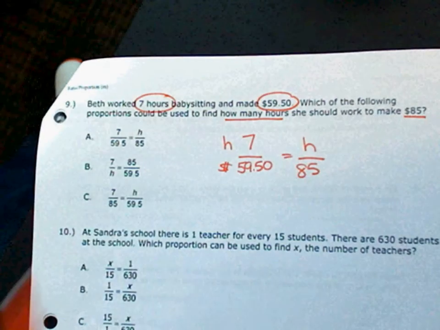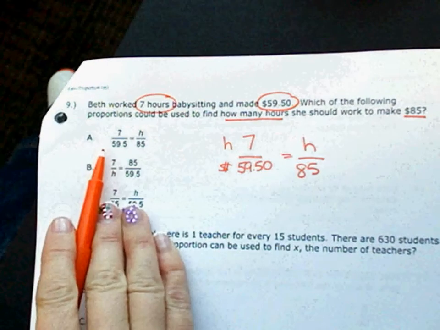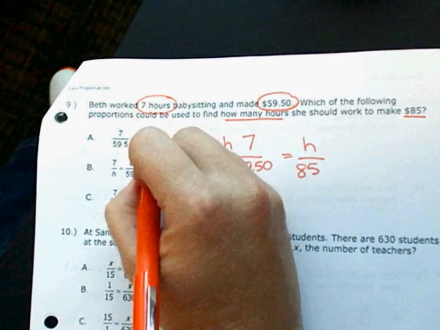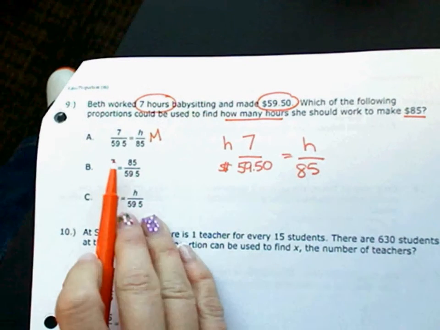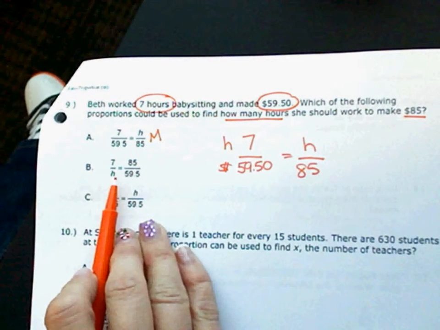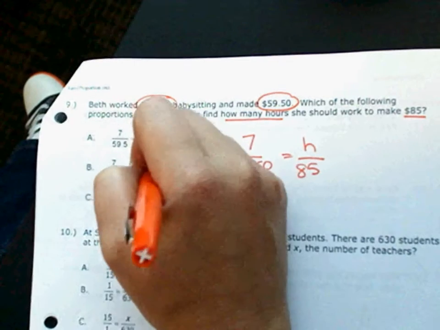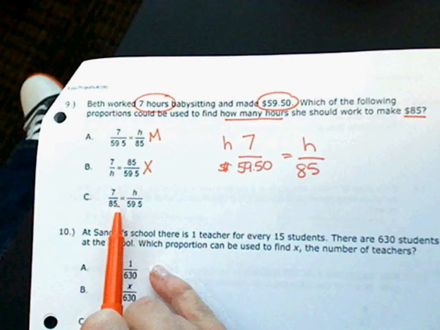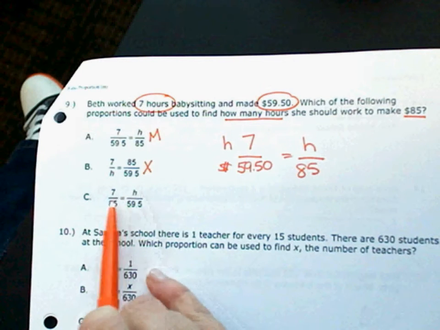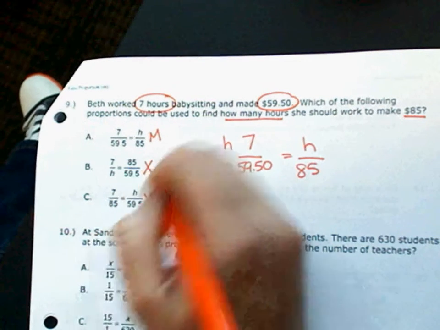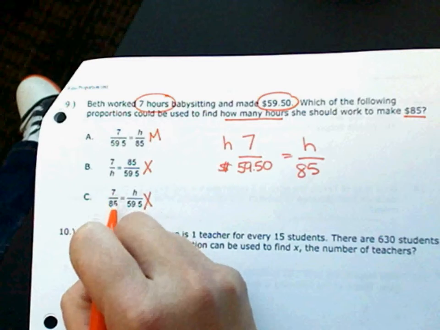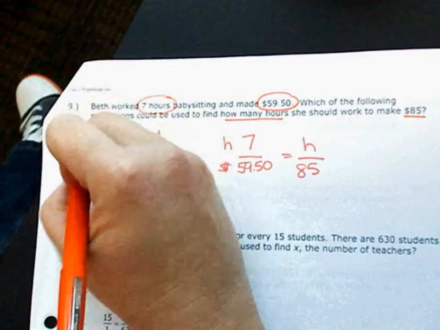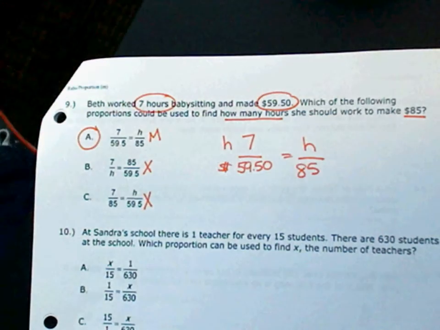So I'm looking at A. I have hours and money. Hours and money. There's my maybe. I have money and hours. Hours and money. No. I have hours and money, but they're flip-flop. No. Because this is saying we worked 7 hours and made $85. That would not be correct. So my answer is A.